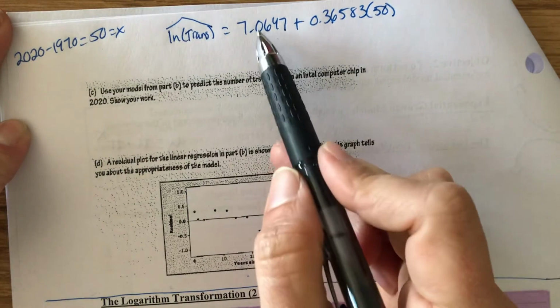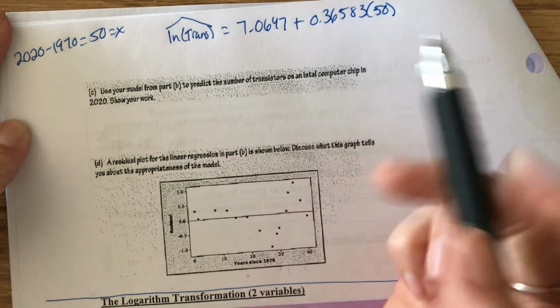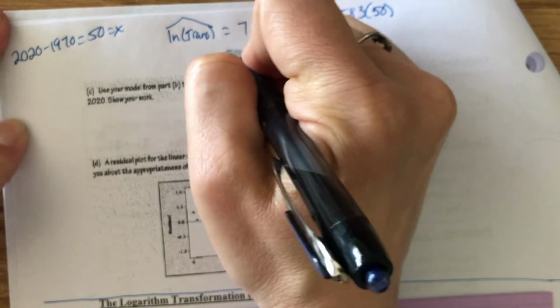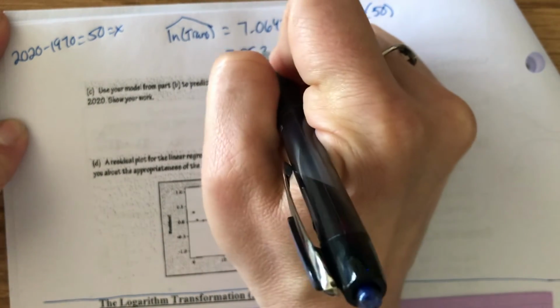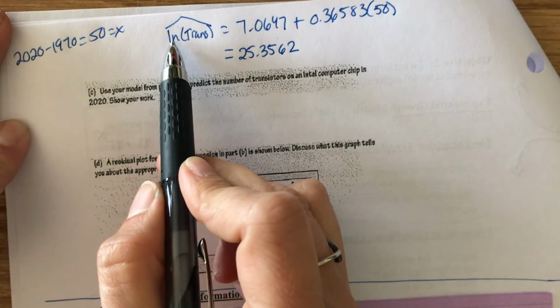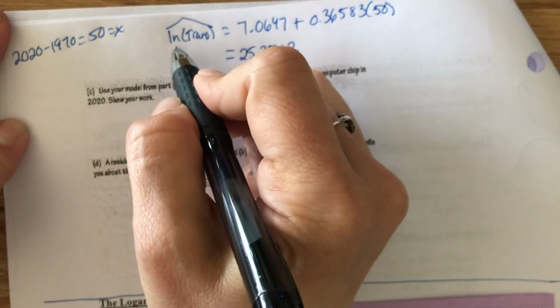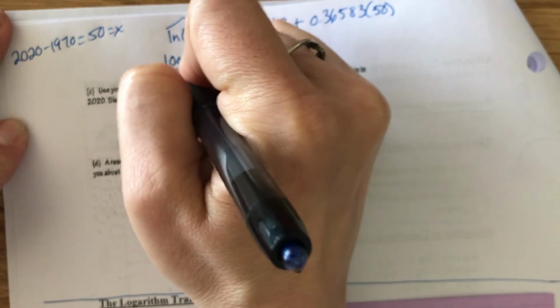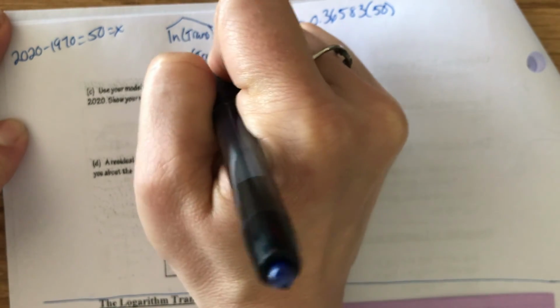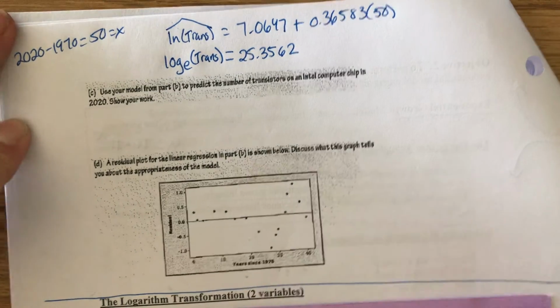Okay, these are all numerical, so you can just throw this whole right-hand side in your calculator, which means that's equal to 25.3562. But we have to figure out how to get an answer, right? What are we trying to find? So I'm going to convert my ln. The ln of an amount is really log base e of transistors. Because now I can rewrite this.